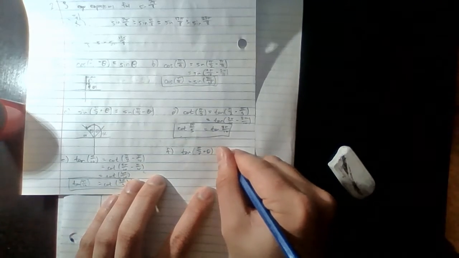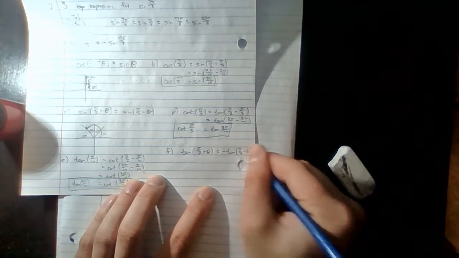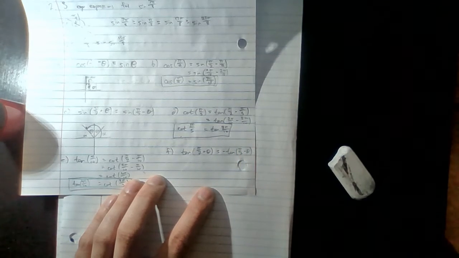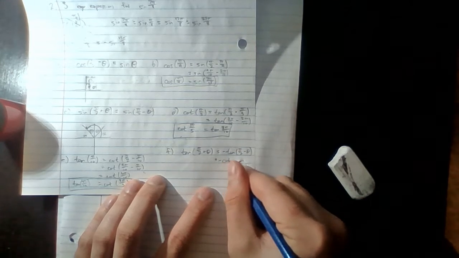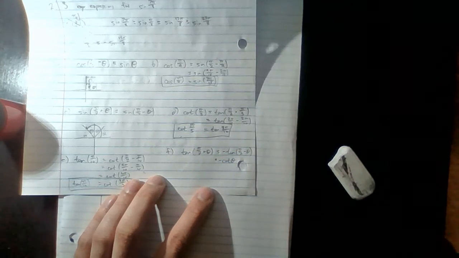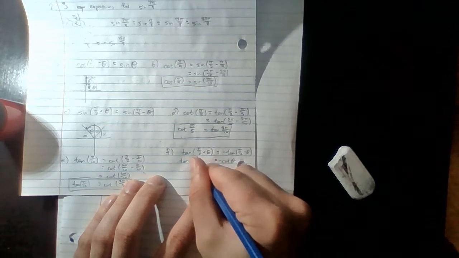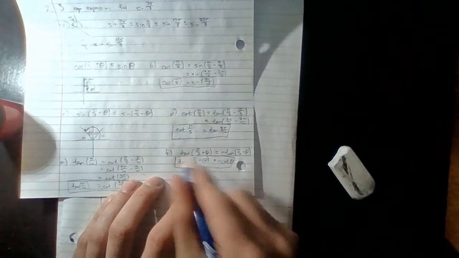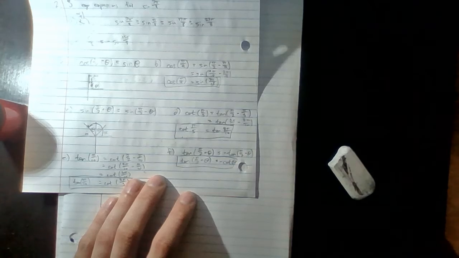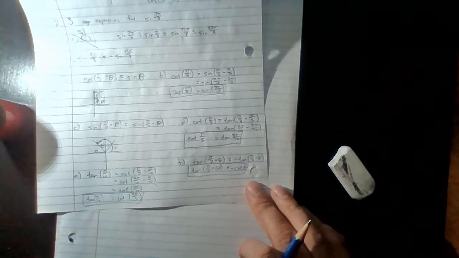So it's going to equal negative tan of pi over 2 minus theta, which, again, is the same as negative cotangent of theta. So tan of pi over 2 plus theta is negative cotangent theta. A couple more equivalent expressions that may or may not be useful, but we'll move on for now.